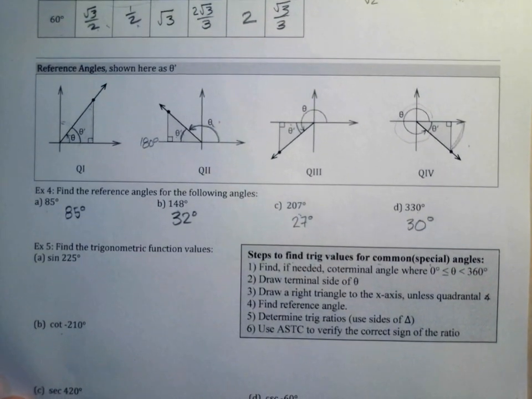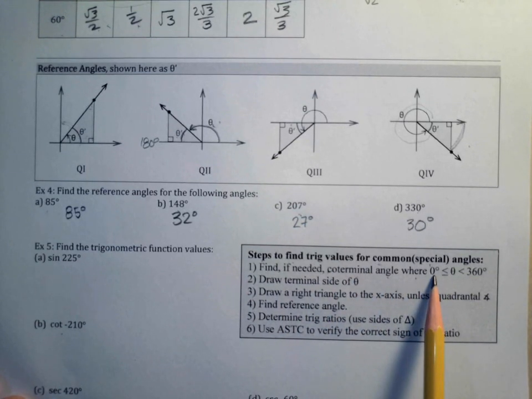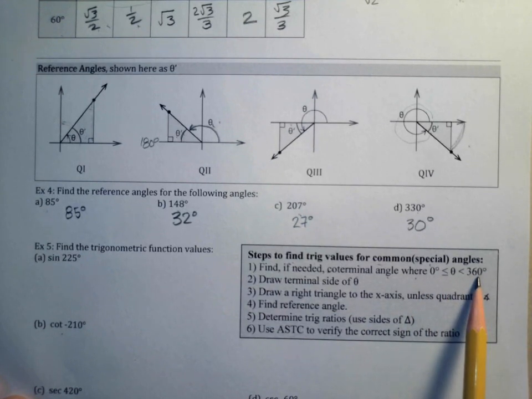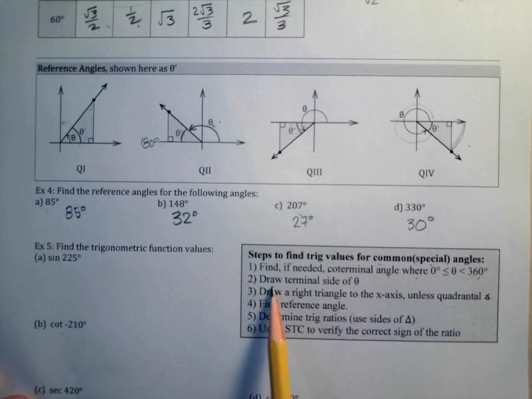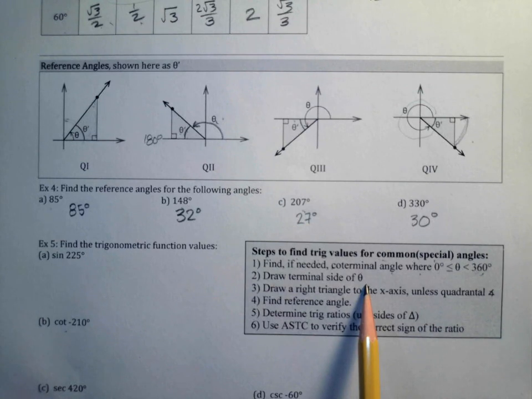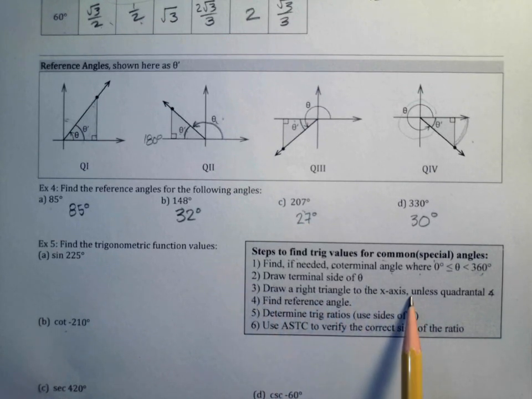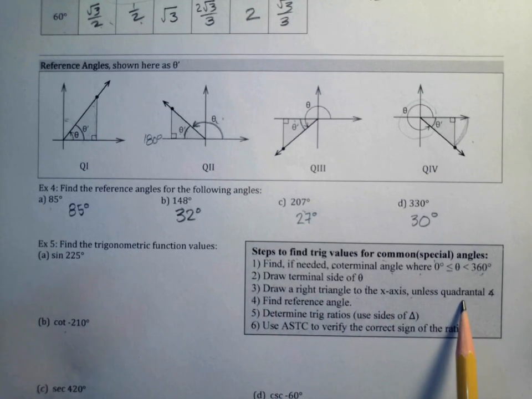Find, if needed, the coterminal angle. So basically, you want to make the angle theta between 0 and 360. So if it's 700, then we would just keep subtracting 360 until we're in that range. Then we draw the terminal side of the angle. We draw a right triangle to the x-axis, unless, of course, it's a quadrantal angle, where it ends on one of the axes.